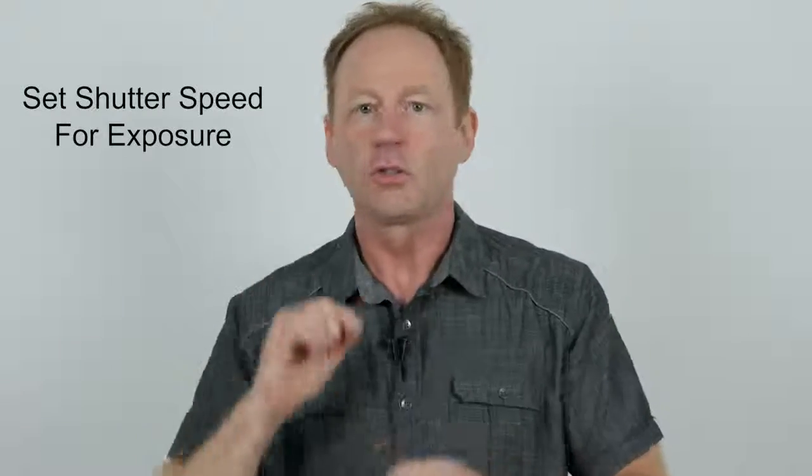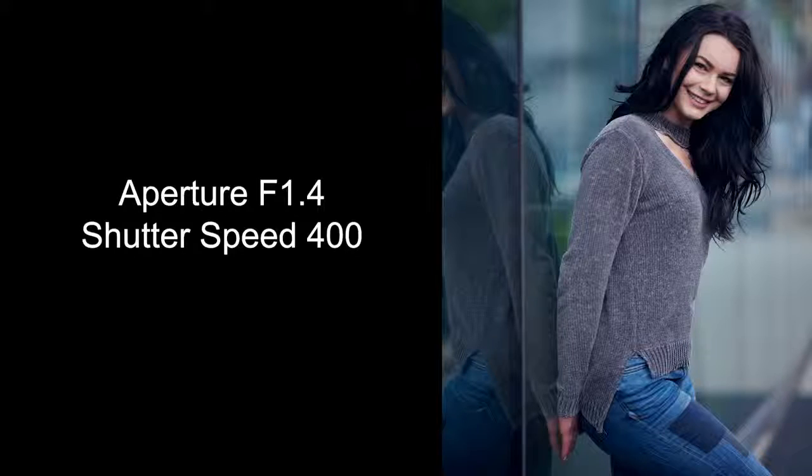Then really all you have to do is set your exposure. Just look in your in-camera meter, turn your little dial there till you get a good exposure, take a shot. If you're happy with that, then there you go. It's that easy. You're now shooting in manual mode.